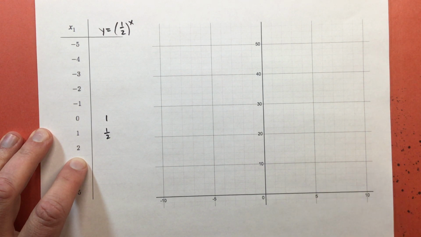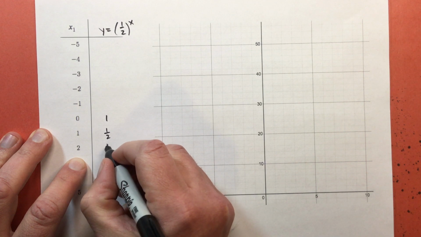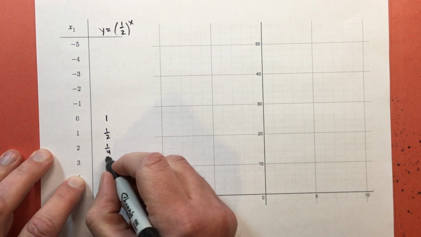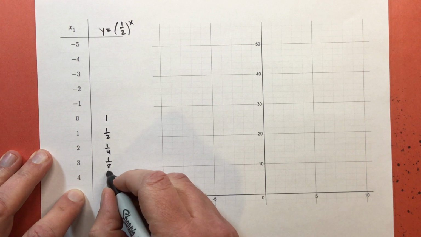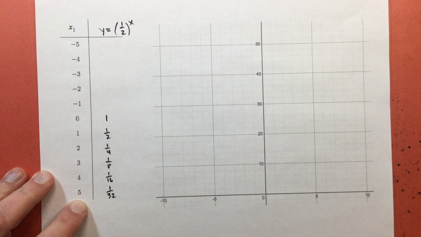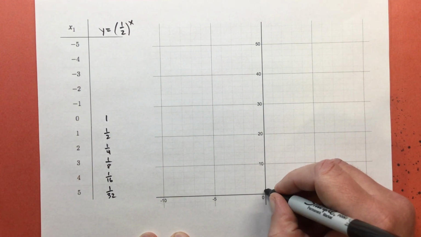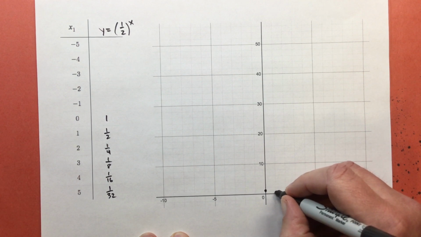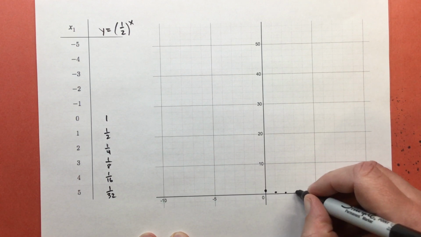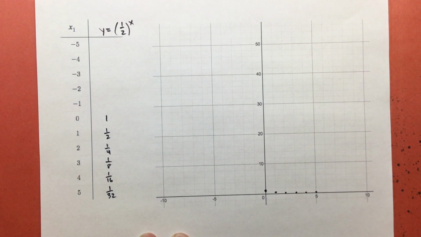If I do 1/2 times 1/2, which is 1/2 to the second power, I get 1/4. And then to the third power is 1 over 8. To the fourth power is 1 over 16. These numbers look familiar. 1 over 32. So what does that look like for the graph? 0, 1 is right here, and then here, and then here, and then here, and then here, and then here. Well, that's kind of confusing. Wait a second, maybe I should do more.